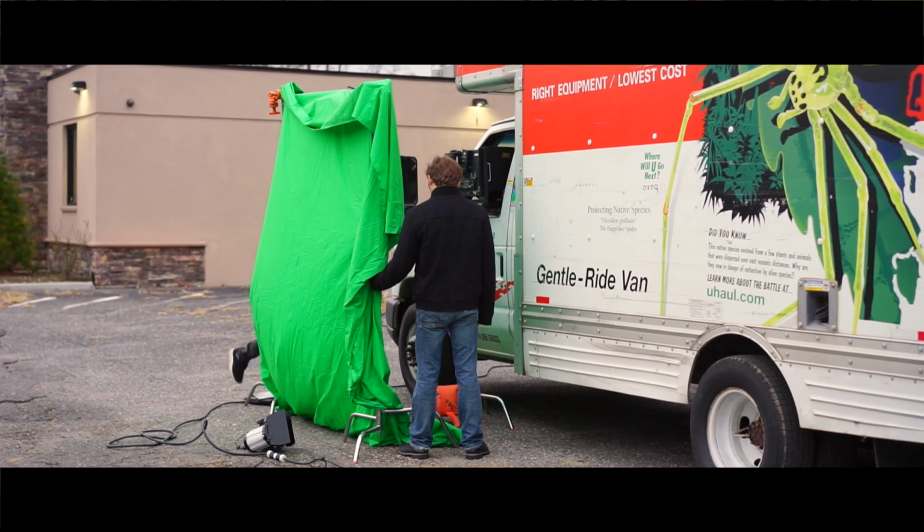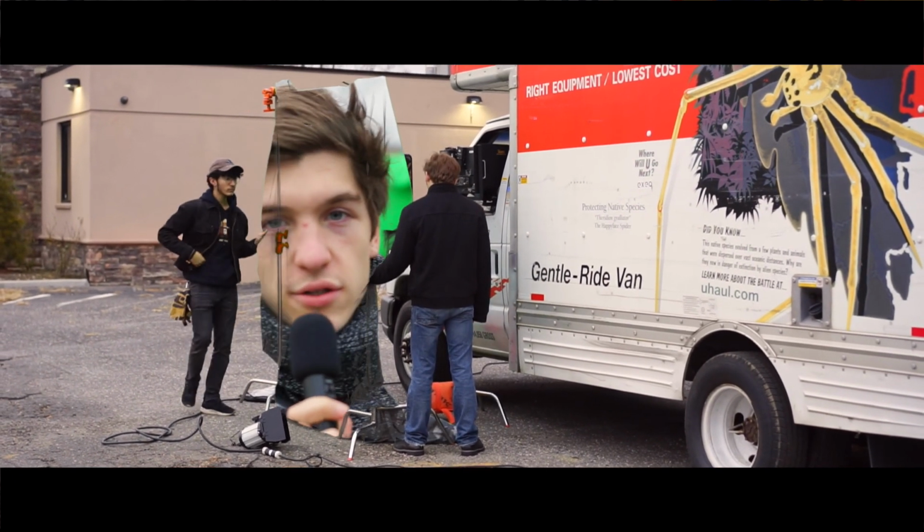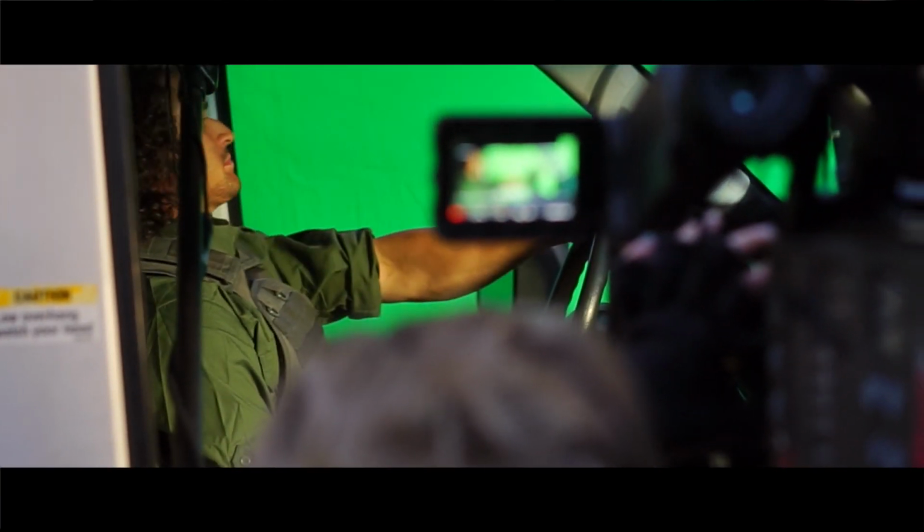So the key for the green screening is to light it separately from the actors and to make sure the shadows don't come from the actors. That way it's very separated, the green screen and everything that you're shooting, so when you're taking it out in post, it's easier to replace.